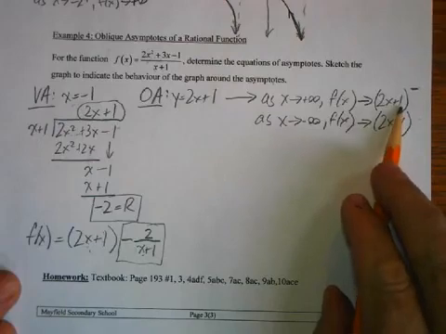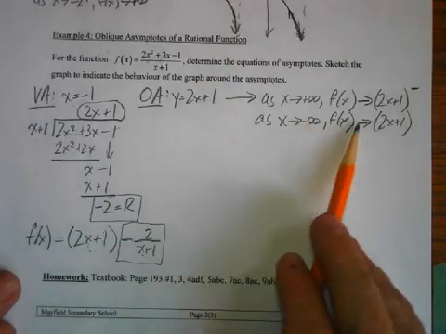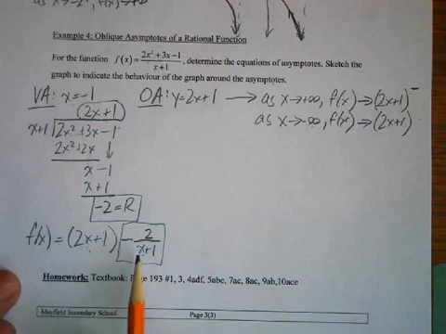Okay, if I do the same thing for x approaches negative infinity, let's plug in negative 10. So negative 10 here would be minus 2 over negative 11, or plus 2/11.